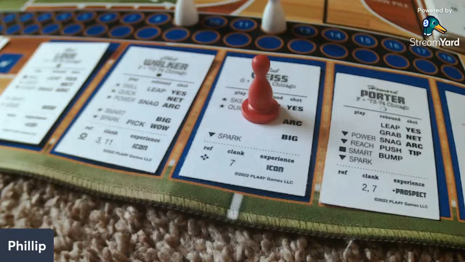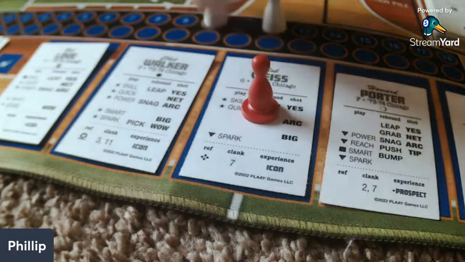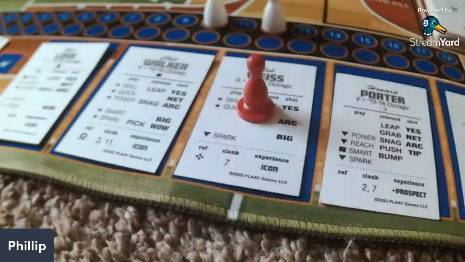It says if there are 7 or more open spaces on the scoring track, award a bonus space to both teams. So Weiss will get Chicago's first point, which makes it 10, and then Murphy will get Houston's point, and that will make it 10 to 8 in favor of Chicago.